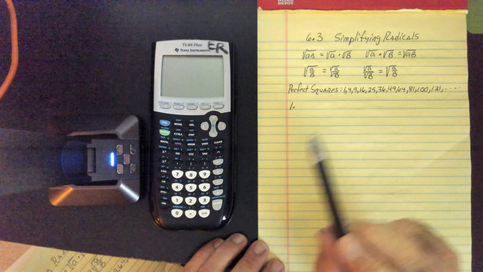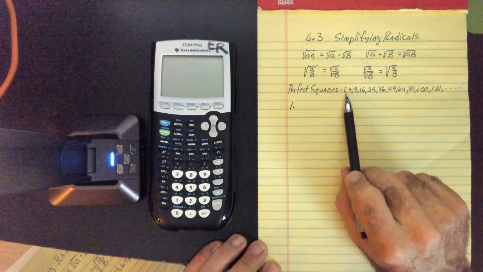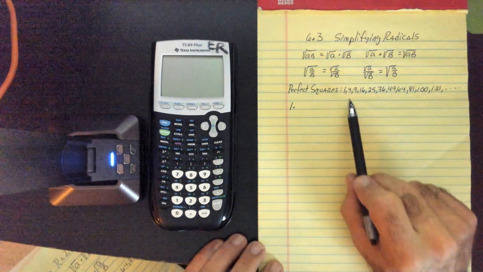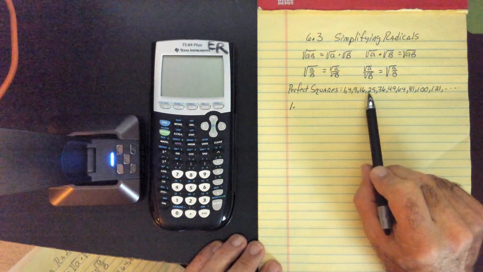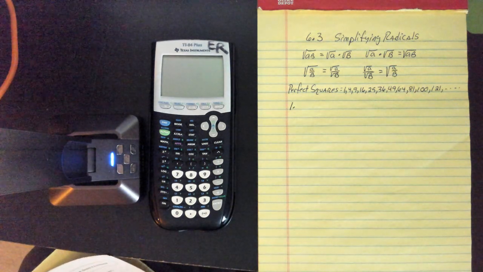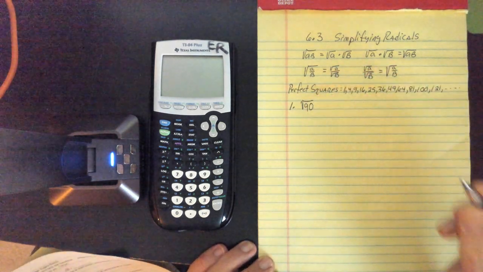Alright, so we're going to be simplifying in this section. And to simplify, it's nice if you would learn these perfect squares, because to simplify, we want to have numbers that have square roots. Okay, so number one, I've got to simplify the square root of 90.